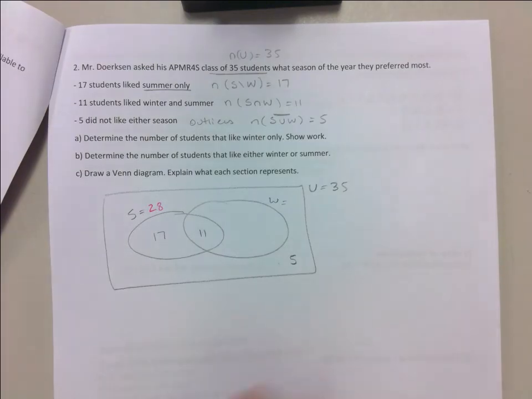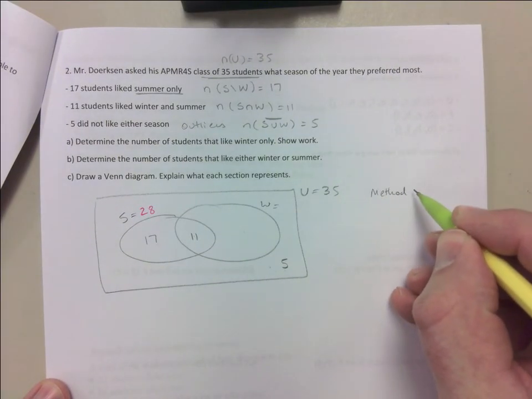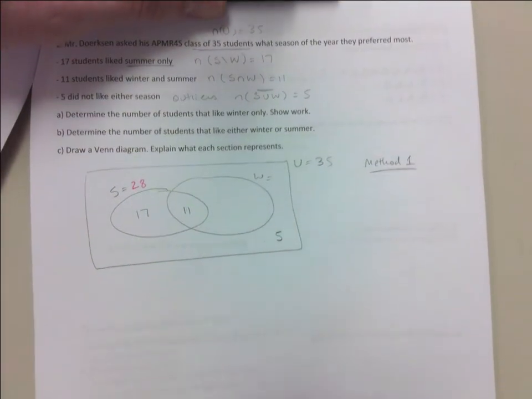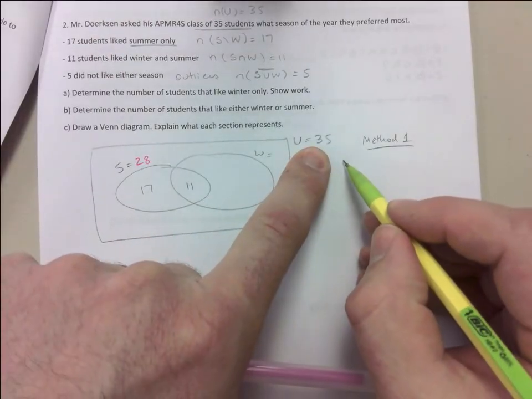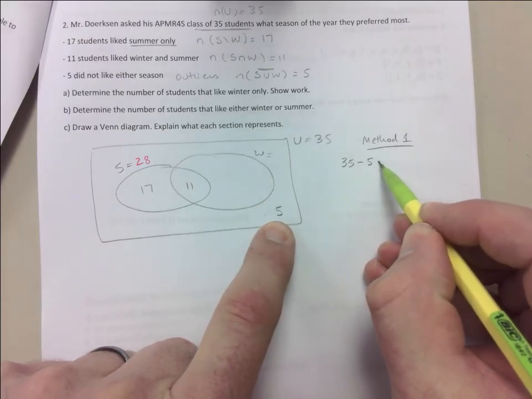Okay, so some of you were asking me yesterday, do I need to use pi? Do I need to use the formula to fill in missing information? And the answer is no. What do all 4 regions, what should they add up to? They should add up to 35. So I will use this method 1 of solving my Venn diagram is going to be 35. I'm going to start subtracting.